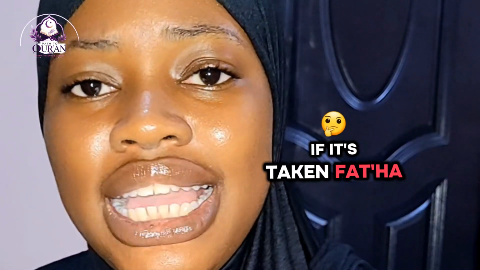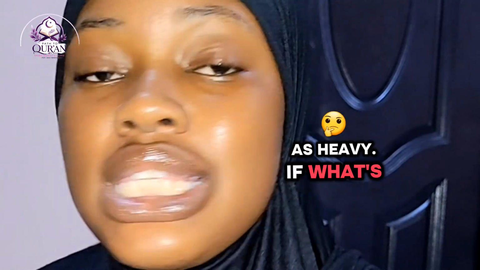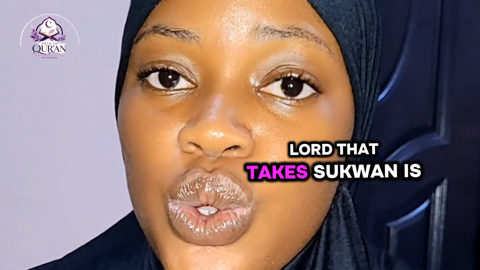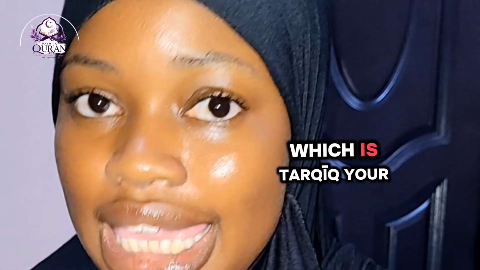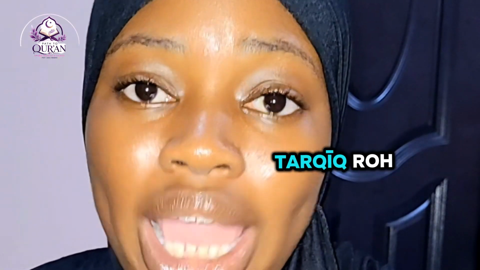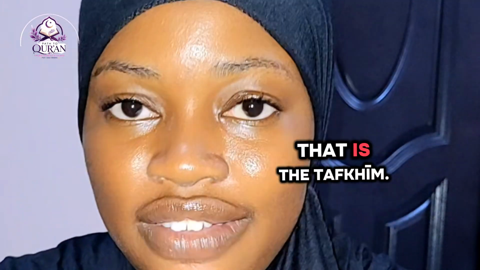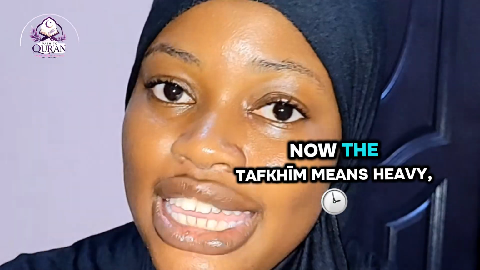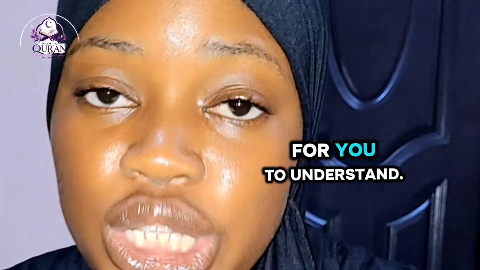If it's taking fatha or dhamma, your ra will be pronounced as tafkhīm, as heavy. If what is coming before the ra that takes sukun is taking kesra, then your ra will be pronounced as light, which is tarqīq. If your ra is taking kesra, that is perfectly a tarqīq ra, a light ra. And if your ra is taking fatha or dhamma, that is tafkhīm ra. Now, tafkhīm means heavy, tarqīq means light, for you to understand.